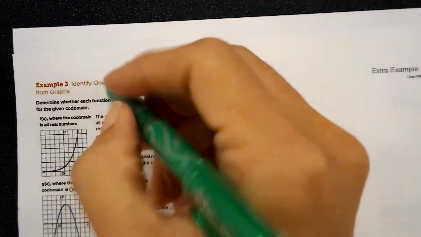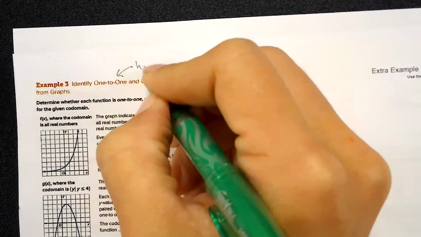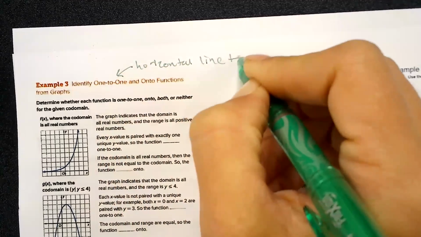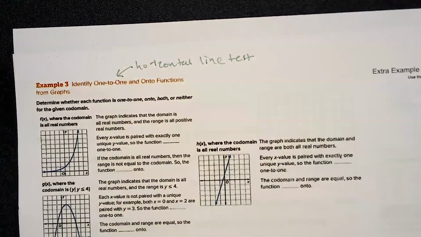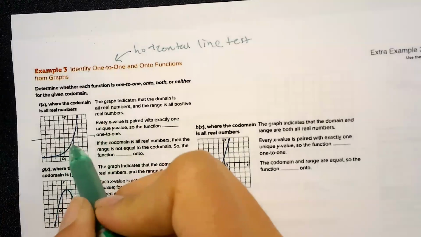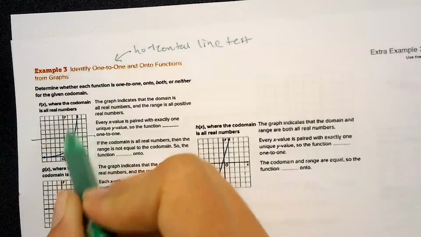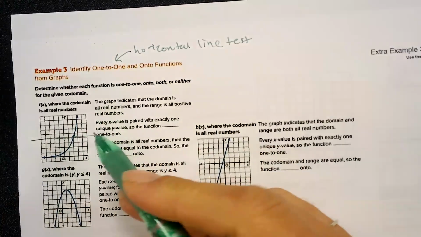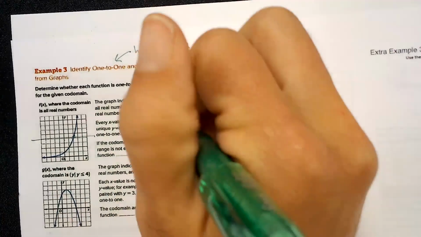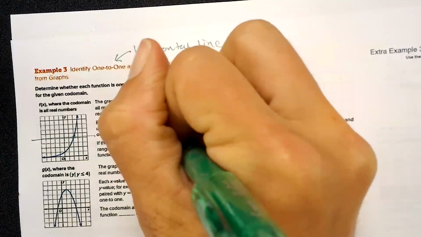Instead of a table, what if we look at a graph? To check and see if it's 1-to-1 on a graph, we're going to use a horizontal line test. So let's do that first. Let's look at all 3 of these, make a horizontal line on them. Will it cross at 2 places at the same time? It's not going to. It's only going to cross 1 time at each place along here. So this one is 1-to-1.